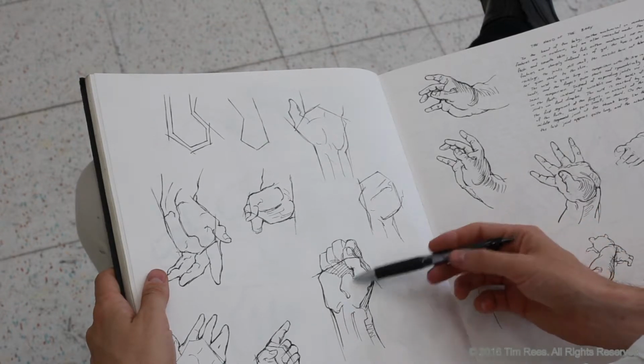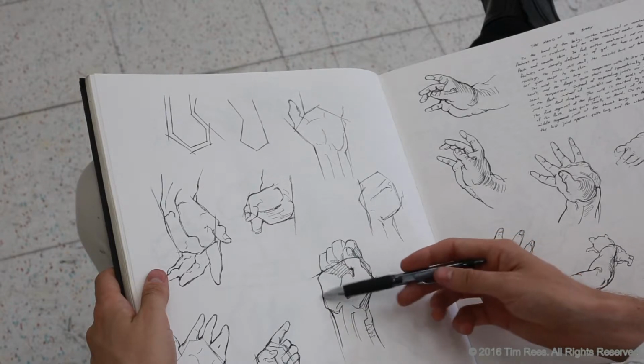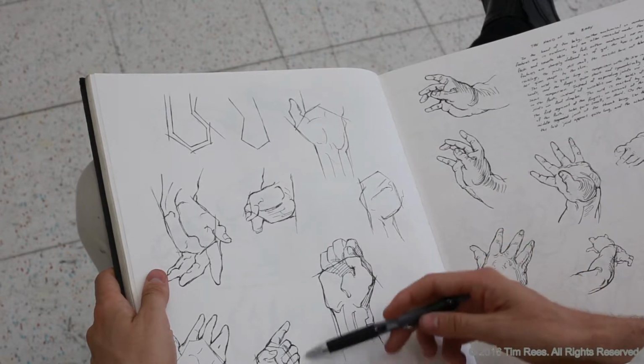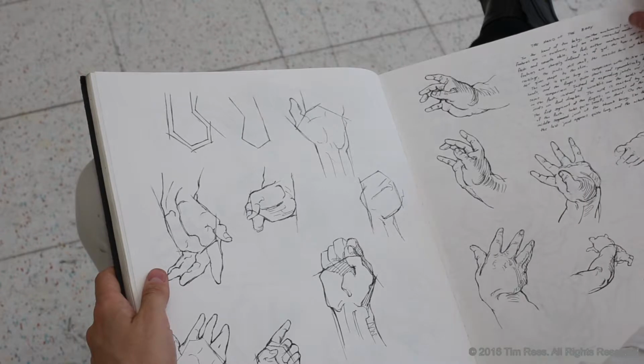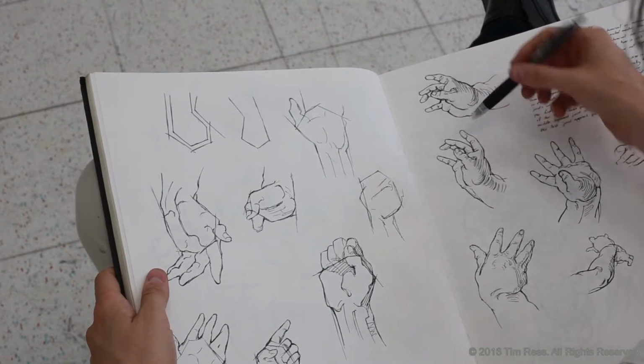For something like this, if we had the same amount of weight all the way around as we did in the outer lines here, which describe the overall form, then it might not be as clear. Something like one of these drawings here.